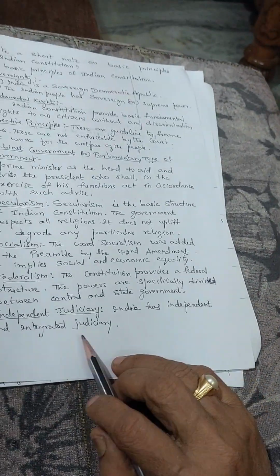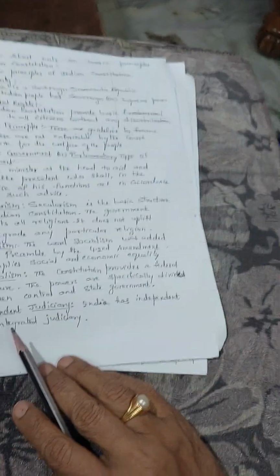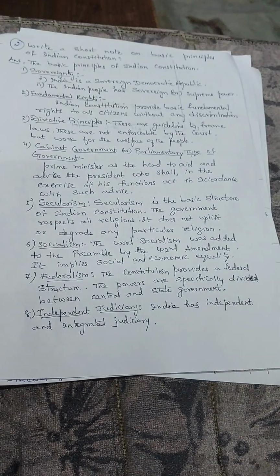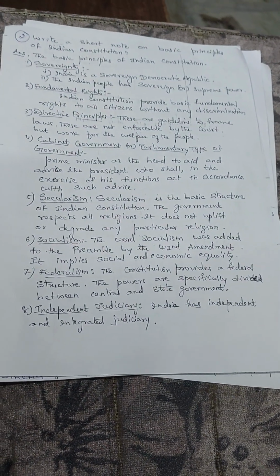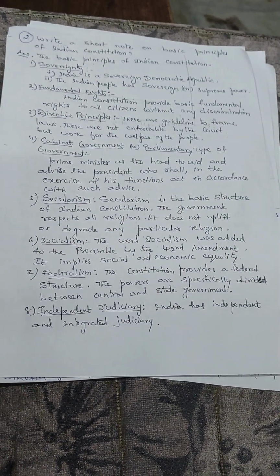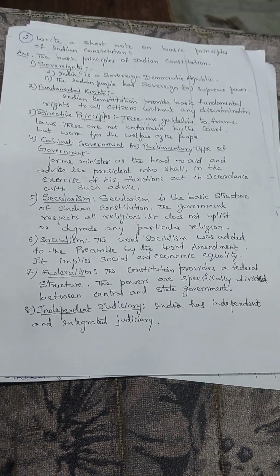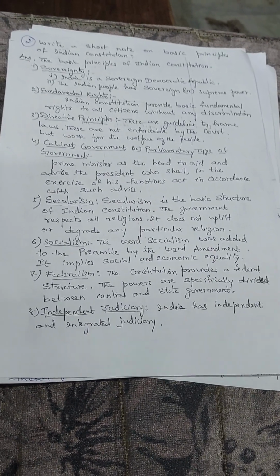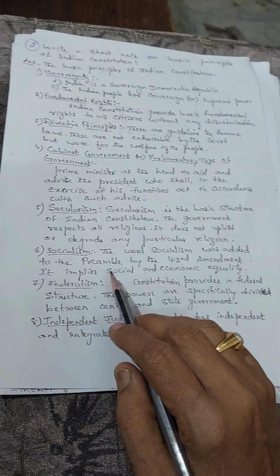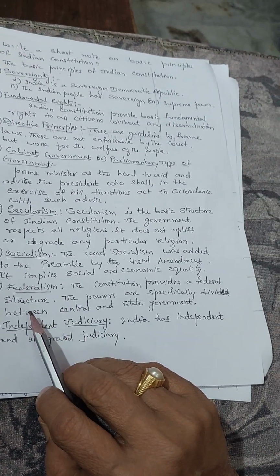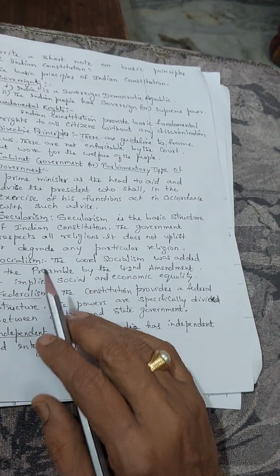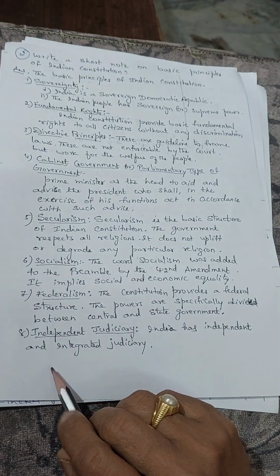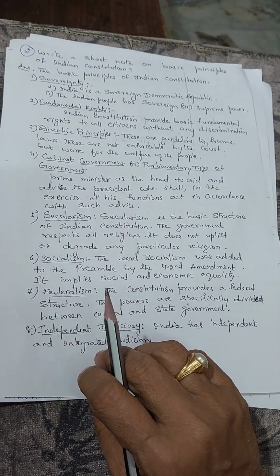Independent judiciary. India has an independent and integrated judiciary. The highest judiciary in the country is the Supreme Court. All other courts in the country have to follow the Supreme Court. They are subordinate to the Supreme Court. We have independent and integrated.